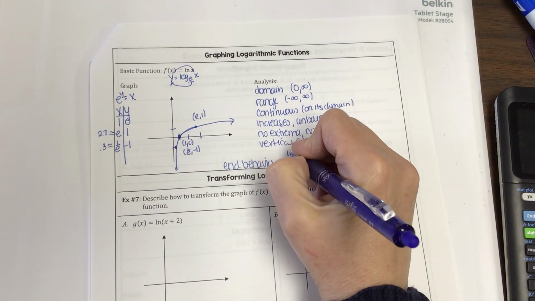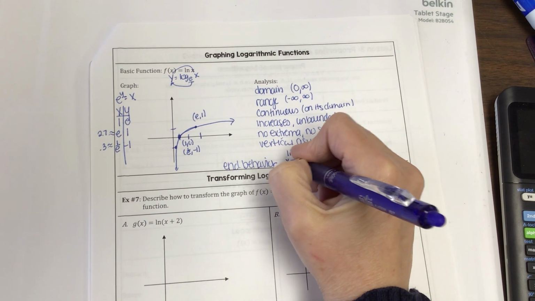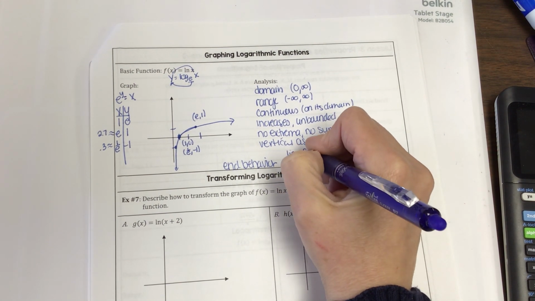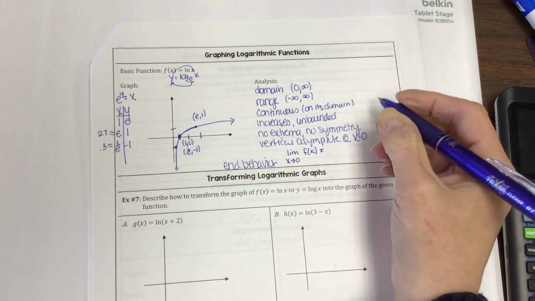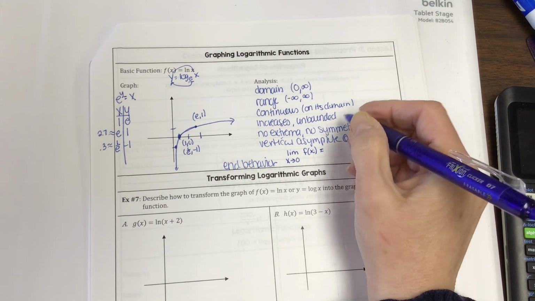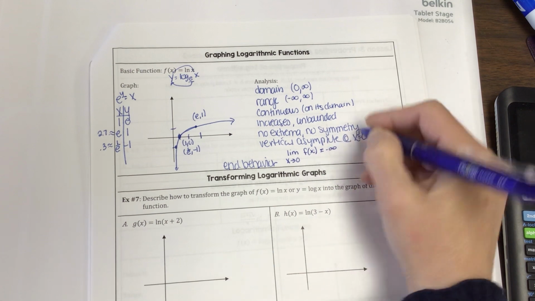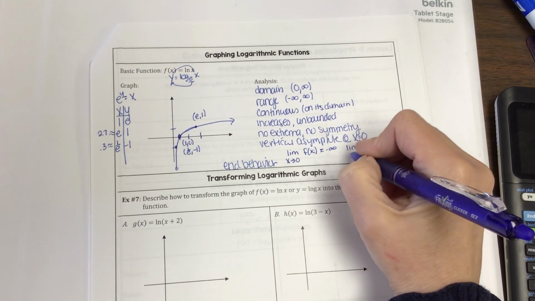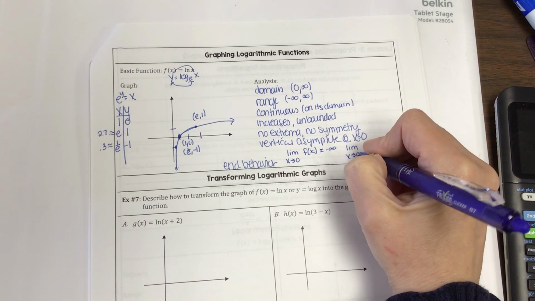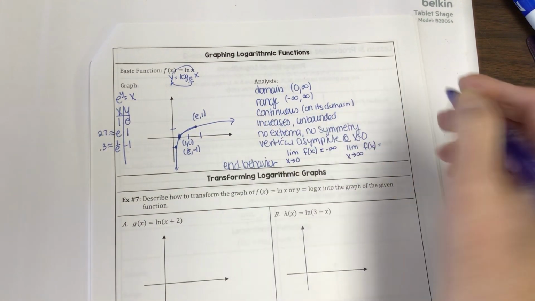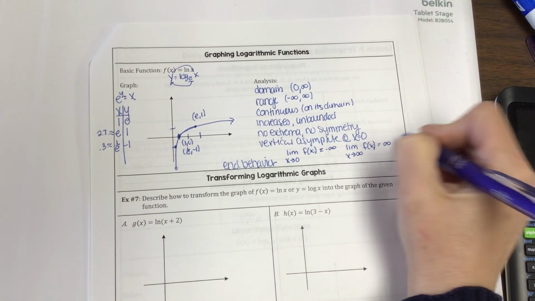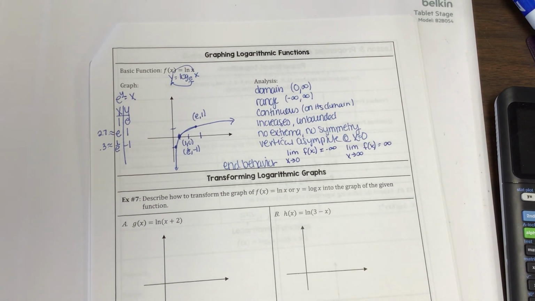So when we look at our end behavior on this one, we're talking about as x approaches 0 of the function. And what's happening to the function there? It's going negative. And the other end behavior would be as x approaches positive infinity, correct? And so as x is going to the right, the function is going up. Agreed?